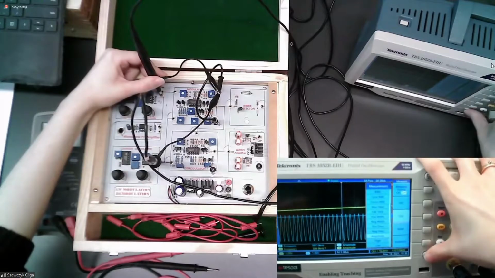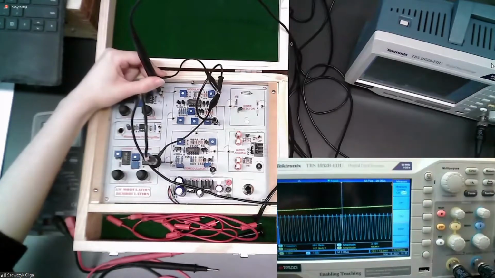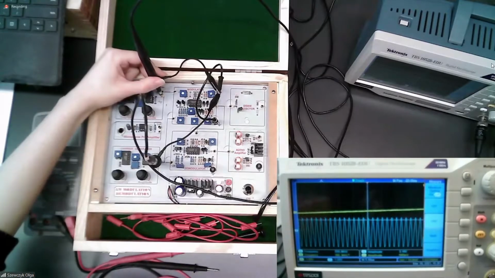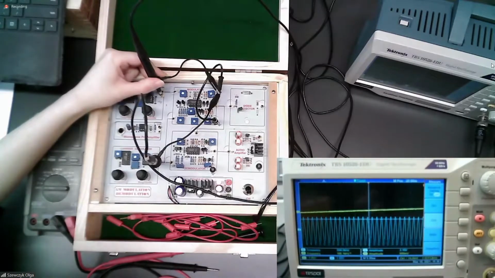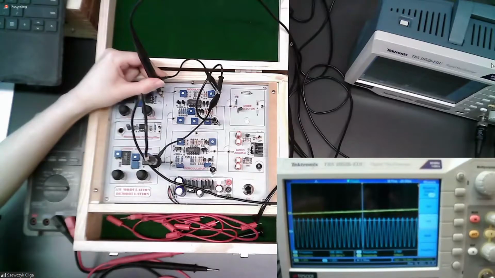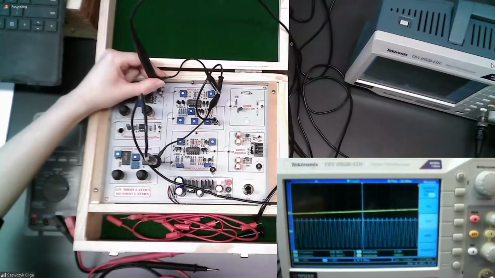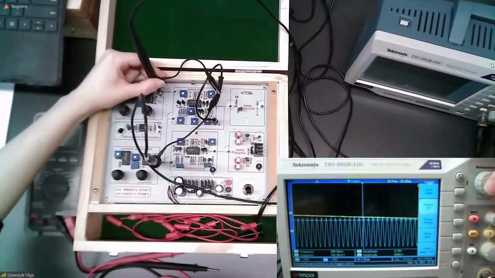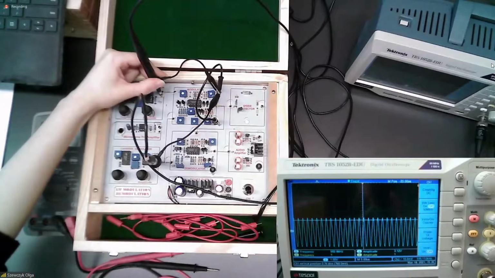Okay. And now we can see. Oh, it's hard for it to be still. Let's make it this way.